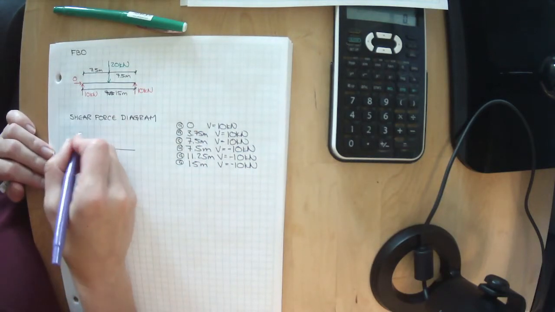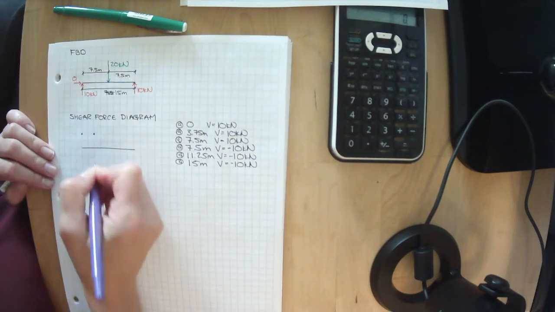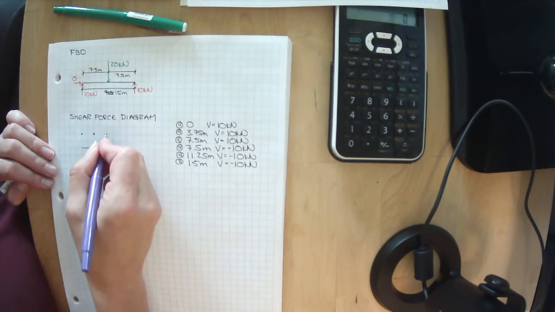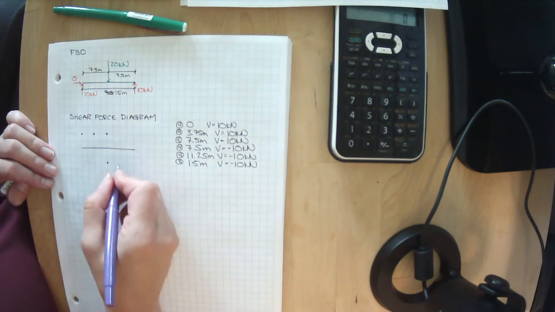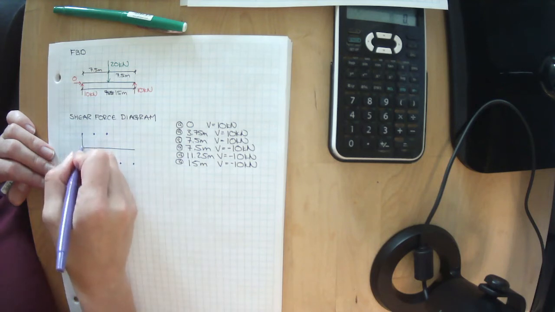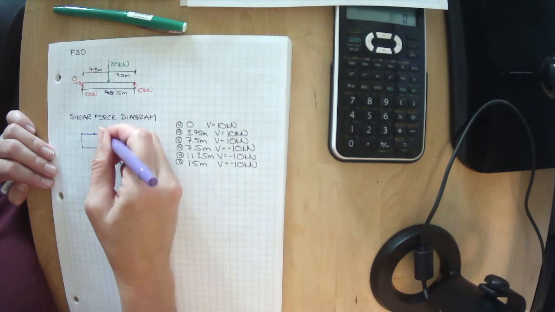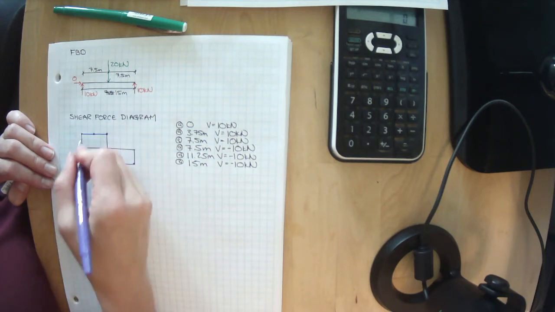So at 0, we had 10 kilonewtons. At 3.75, we had 10. At 7.5, we had 10 kilonewtons and minus 10 kilonewtons. At 11.25, we had minus 10. And at 15, we had minus 10. It looks like we have a little diagram we can draw.